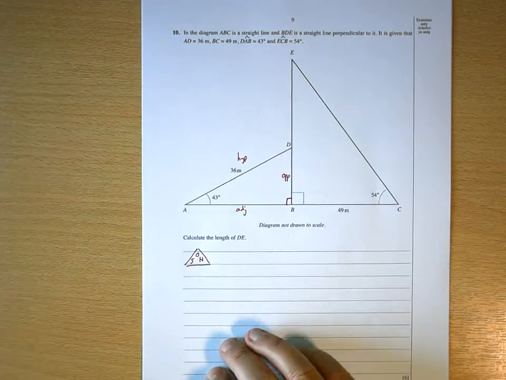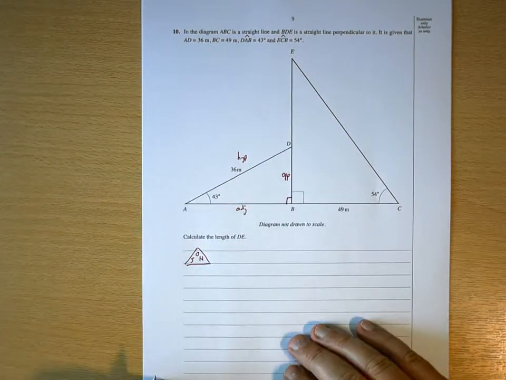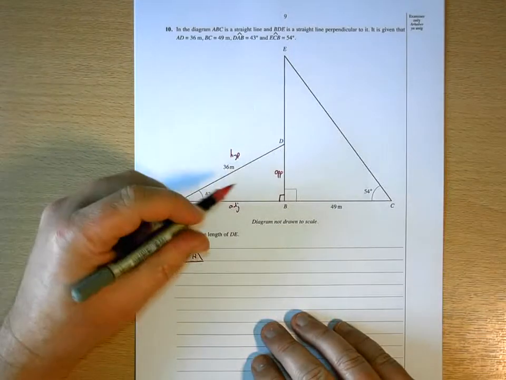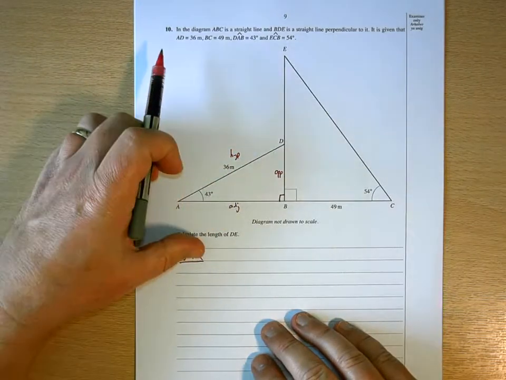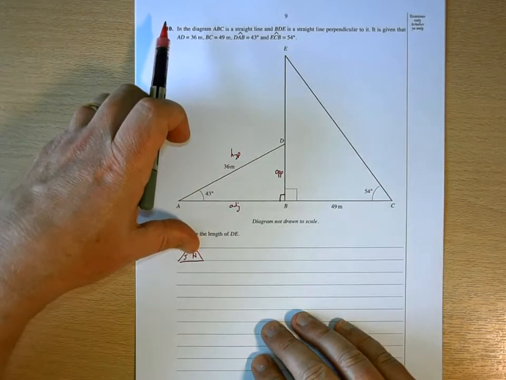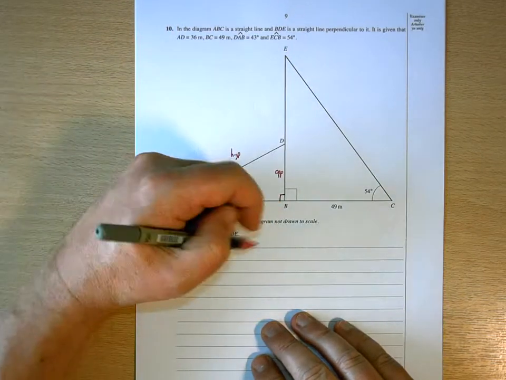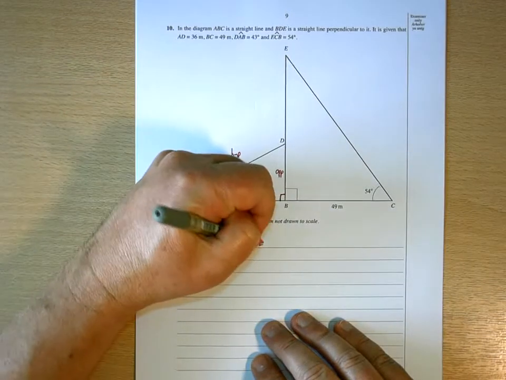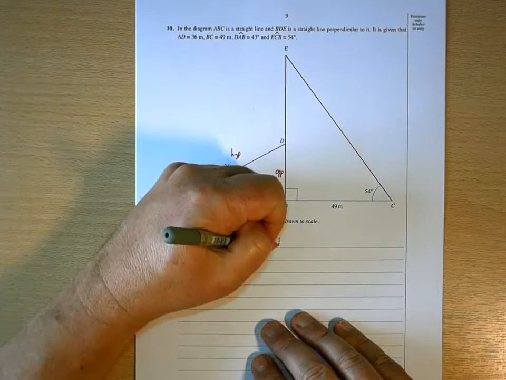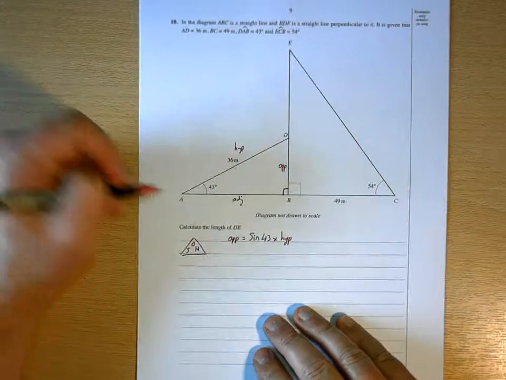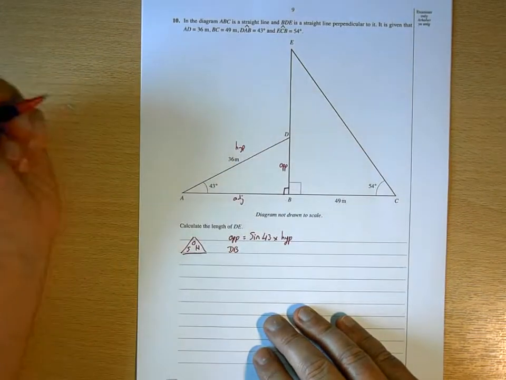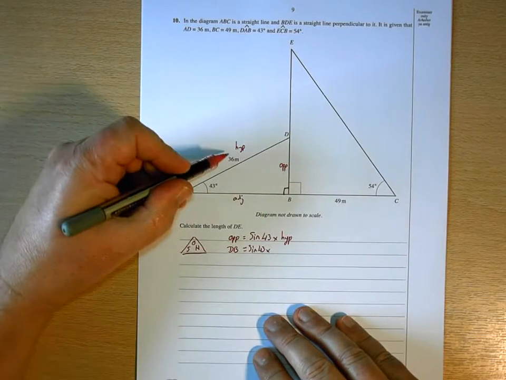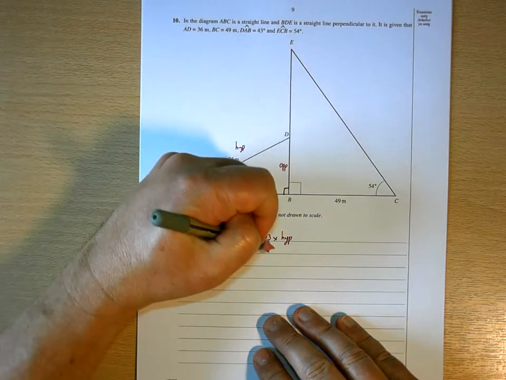So there's SOH. Okay, so I'm trying to find the opposite. So if I'm finding the opposite, it's going to be sine times the hypotenuse. So opposite will be sine of 43 times the hypotenuse. Opposite is DB, it's what we're trying to find. So that will be sine 43 times, and our hypotenuse we know is 36.